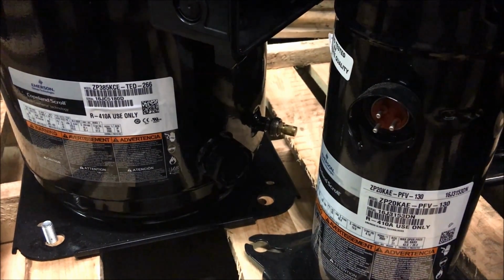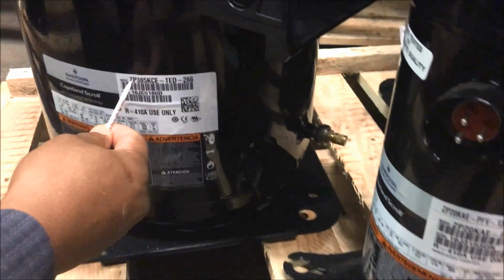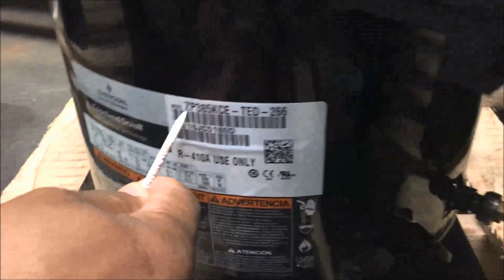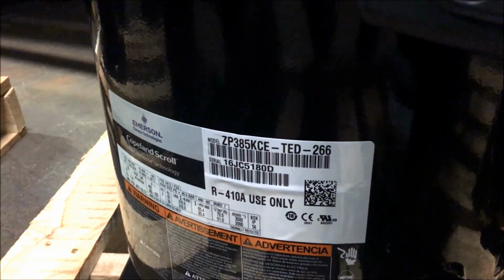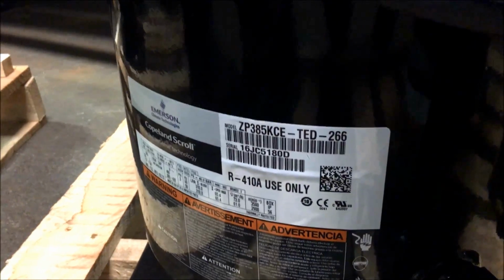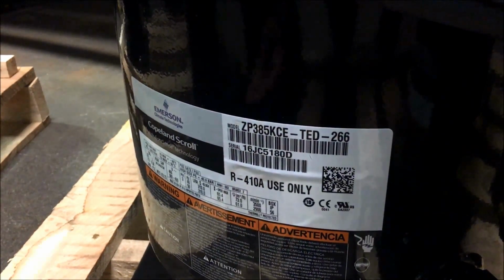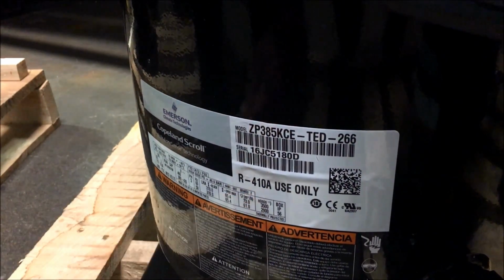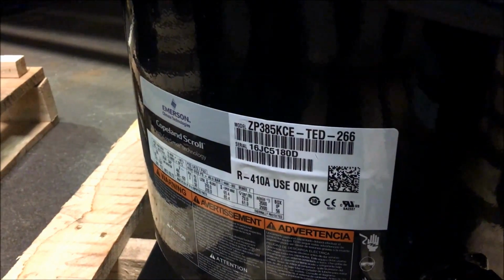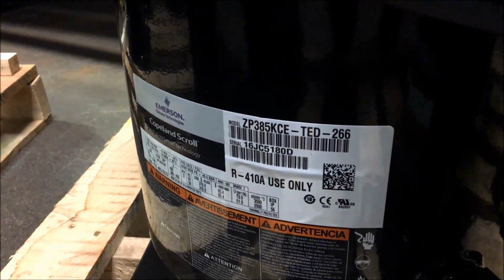Now that we've considered condensing units, let's take a look at compressor nomenclatures. I have two different compressors here, but as you can see, our first character is the letter Z. This represents the family variation of the compressor. The P, the second character, designates the application that the compressor is designed for.